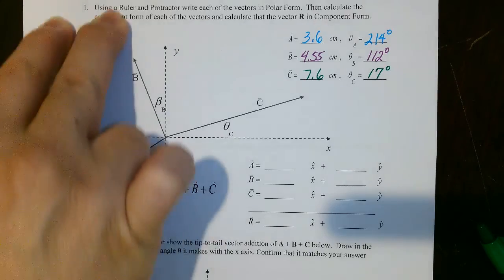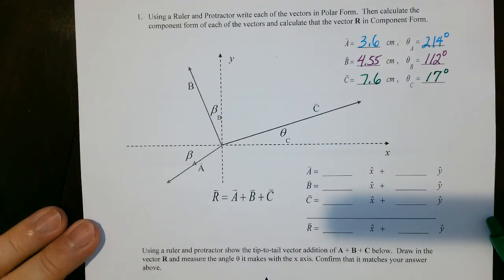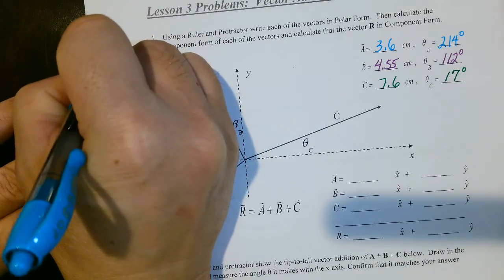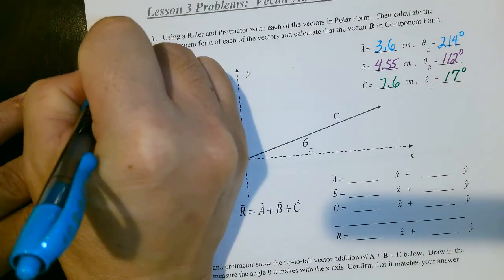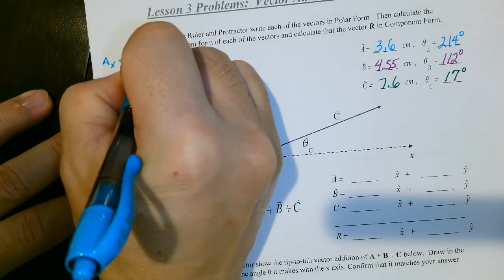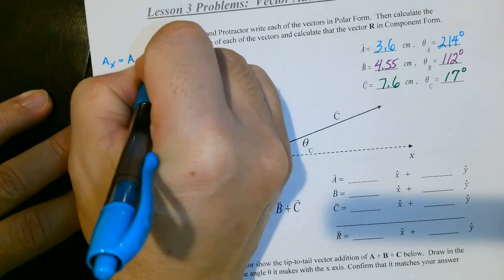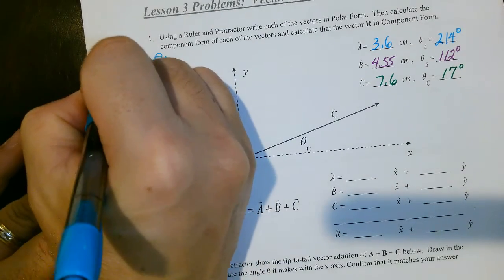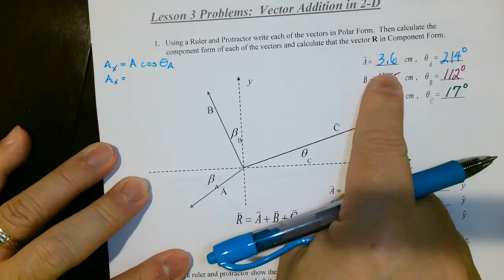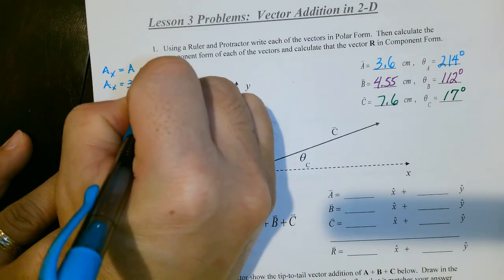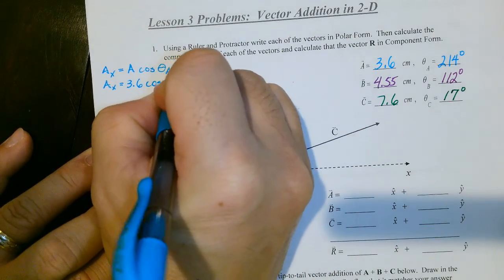So Ax is equal to A times cosine of theta A. So Ax is equal to 3.6 times cosine of 214 degrees.